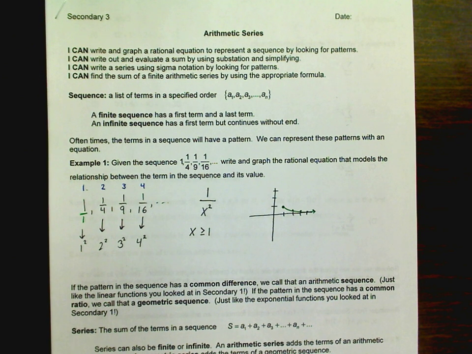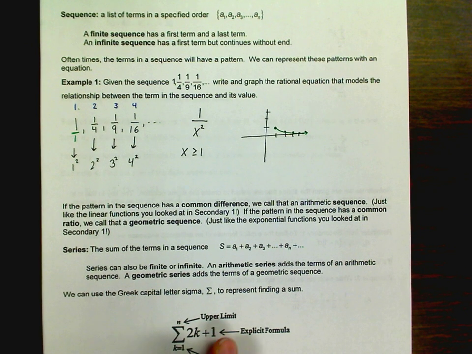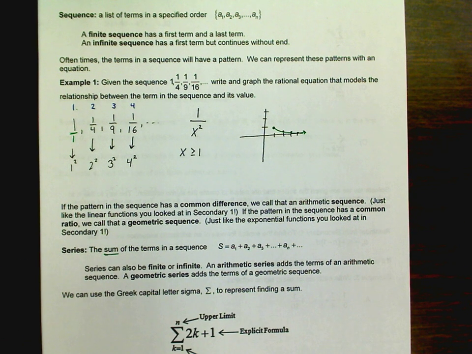So there's that. Okay, before I read this paragraph, I want to talk about then the difference between a sequence and a series. A series is the sum of the terms in a sequence. So we're adding them up. Okay.